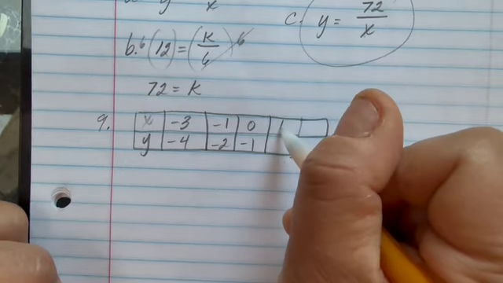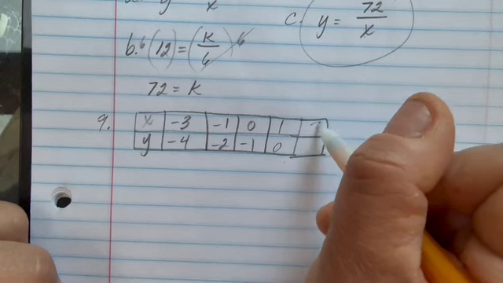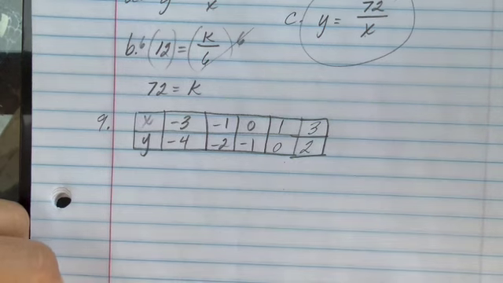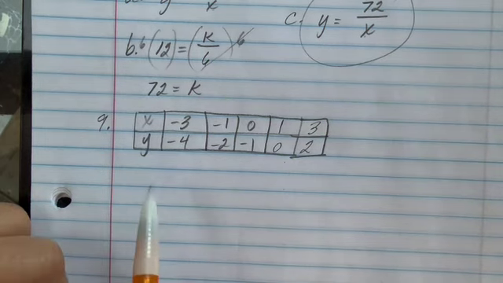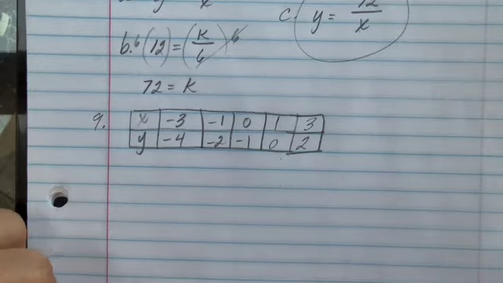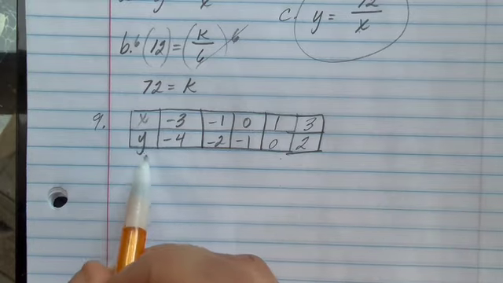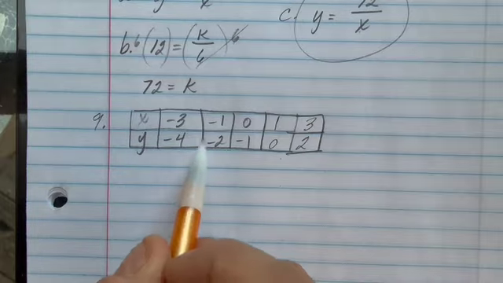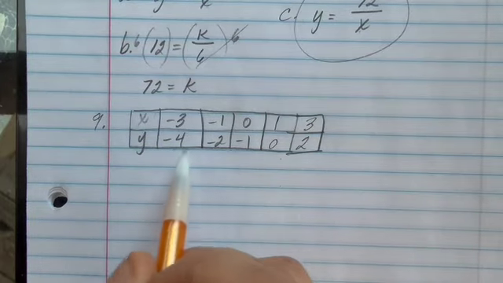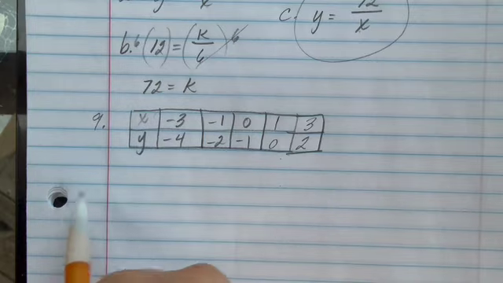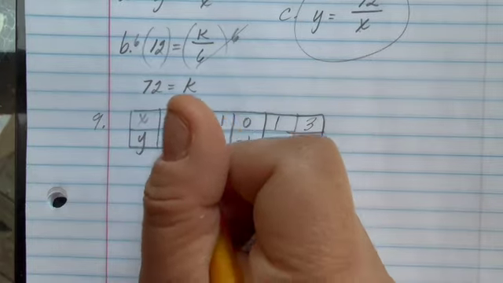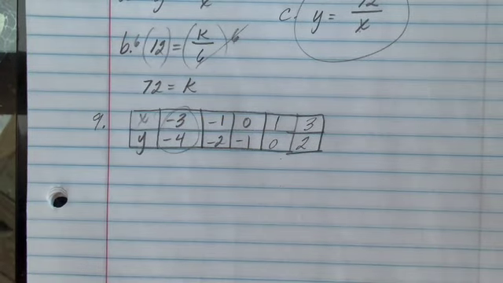When x is 1, y is 0. And when x is 3, y is 2. So I'm looking at this, and I'm supposed to write a function rule, meaning what is going on, what kind of change in x do I have that's producing these y values? So let's look at the relationship between these two first.